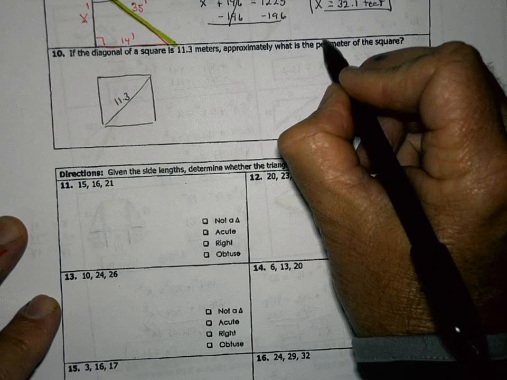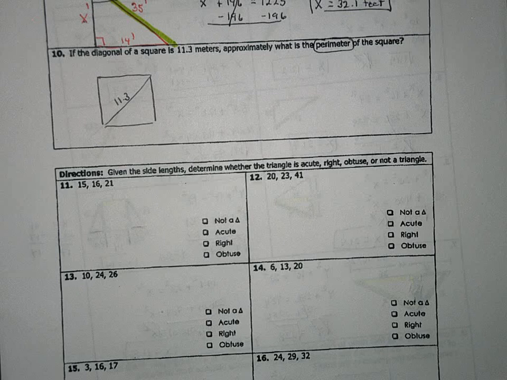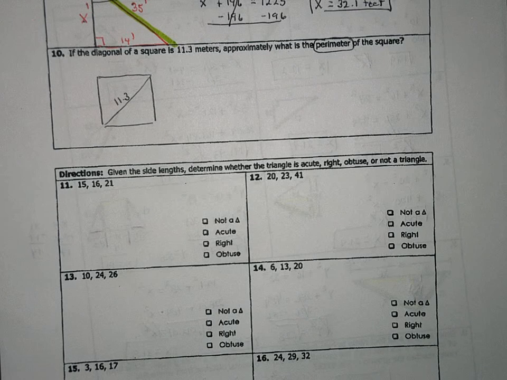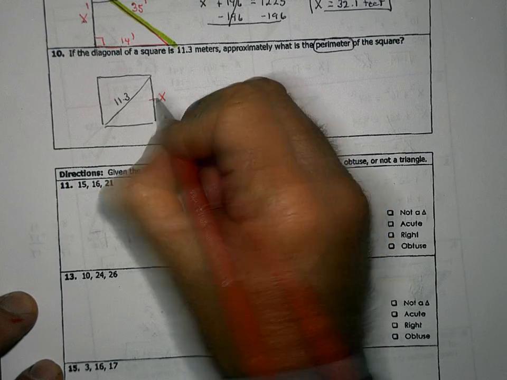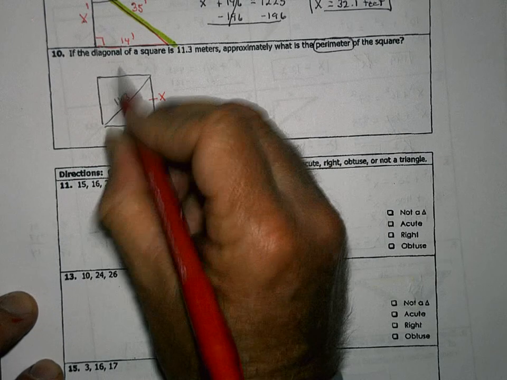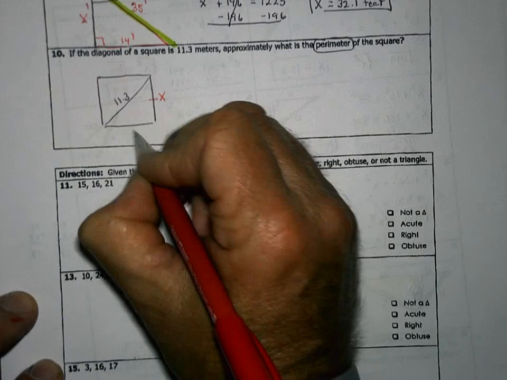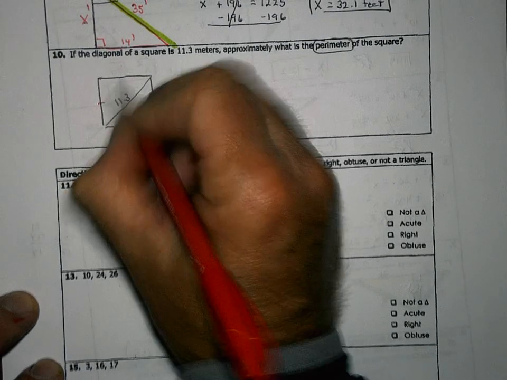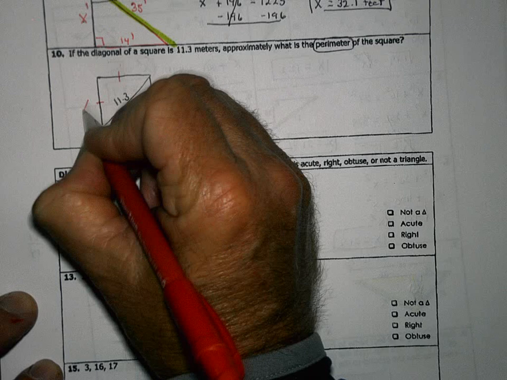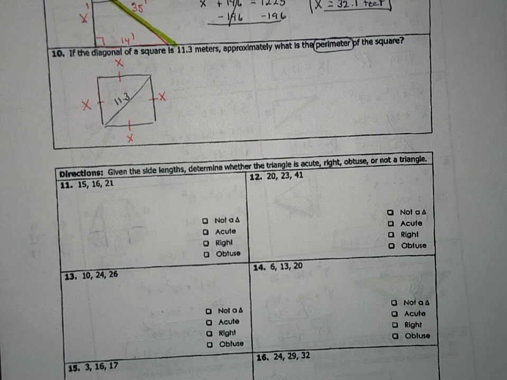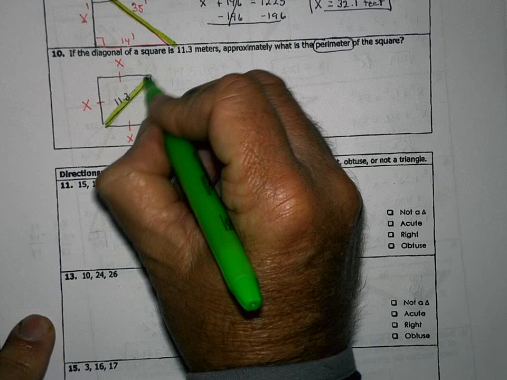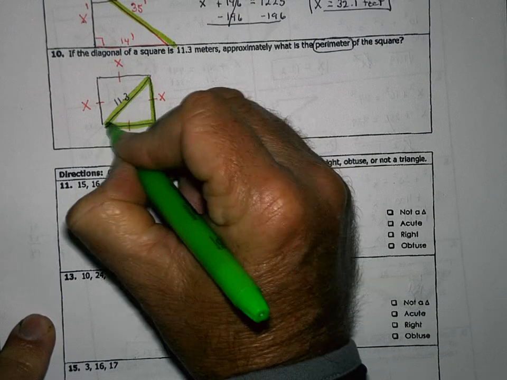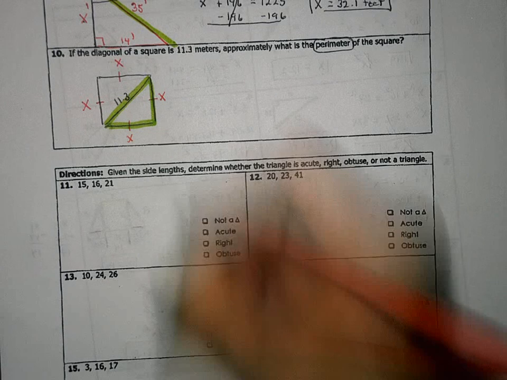Okay, and then remember what we want to find is the perimeter of the square. So how do you find the perimeter of the square? Remember, to find the perimeter of the square, you're going to take every single side and add them up. But the problem is, I don't know how long the sides are, so I'm going to call that side x. Since it's a square, all the sides will be x. Okay? So if you notice, when I drew the diagonal in the square right here, I just created two right triangles. So I'm going to use the Pythagorean Theorem to solve for x.